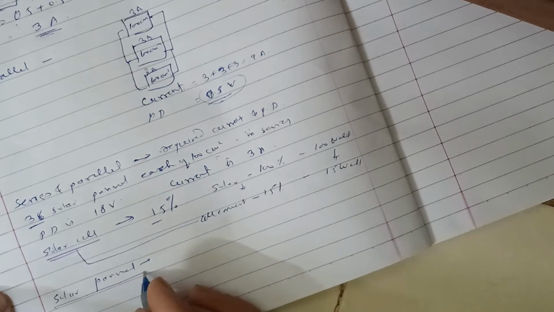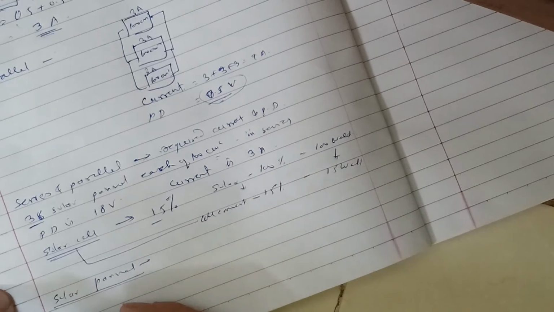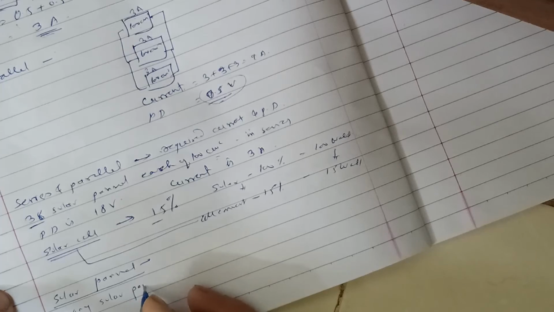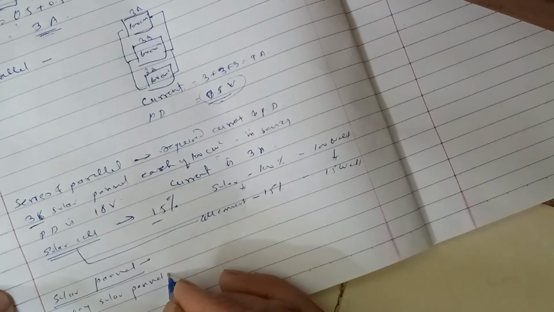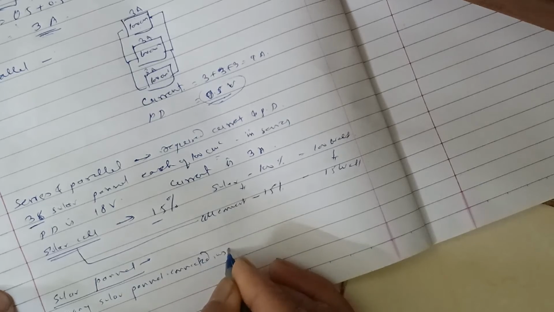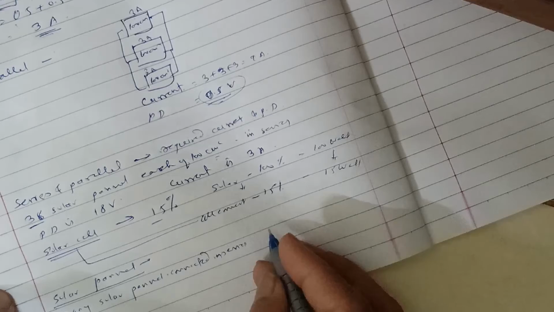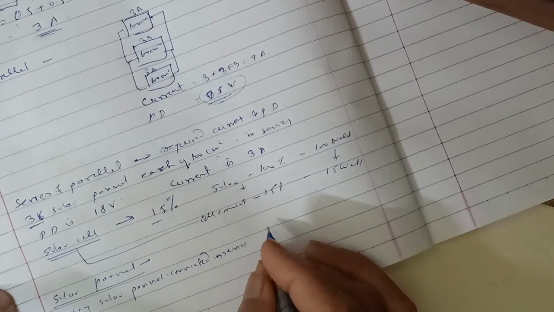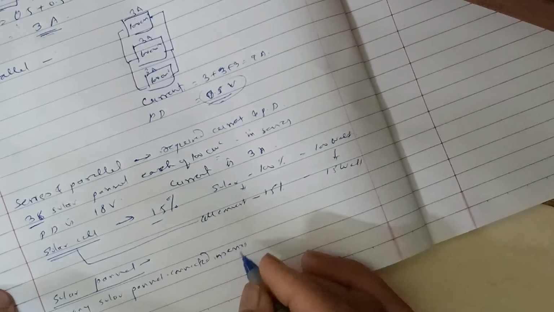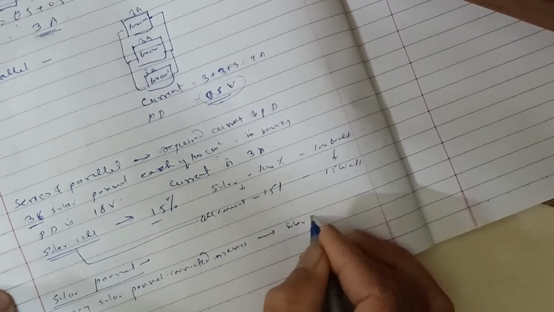So many solar panels are connected in series, and this series connection is known as a solar string.